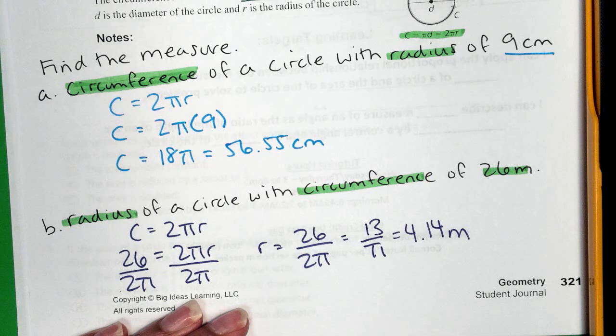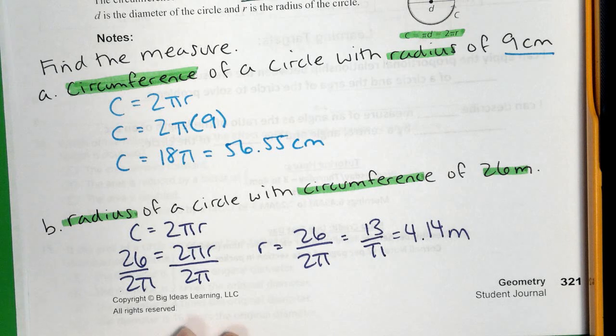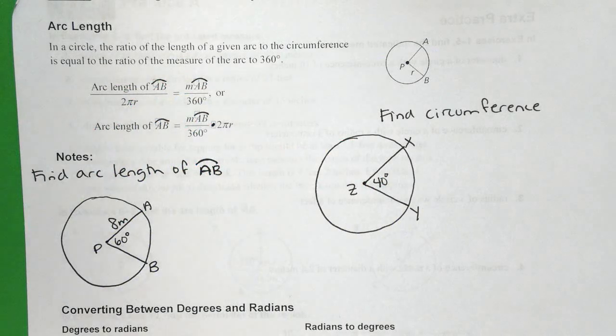Okay, and so those are 2 examples on how to use circumference. So if we're turning over to our next page, we will talk a little bit more on arc length. Our next page talks about arc length. So in a circle, the ratio of the length of a given arc to the circumference is equal to the ratio of the measure of the arc to 360 degrees. And so now we have 2 formulas, and you can use these whichever way.